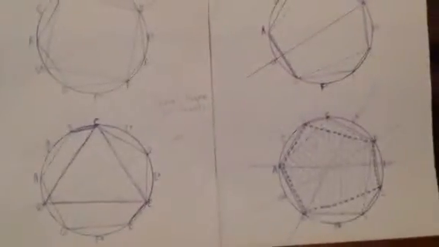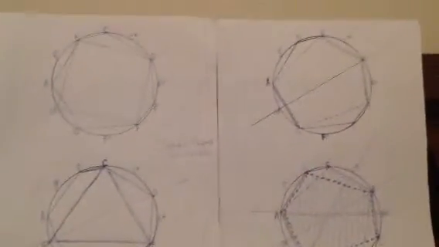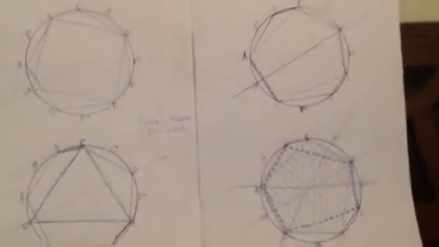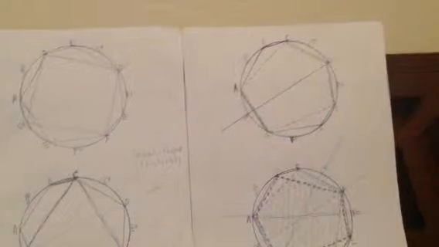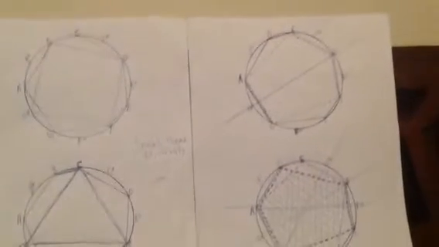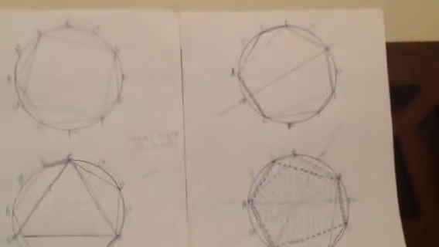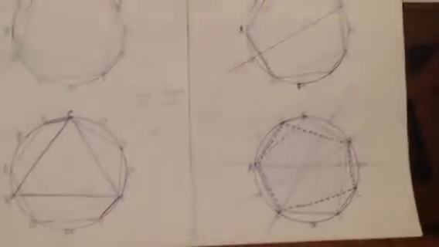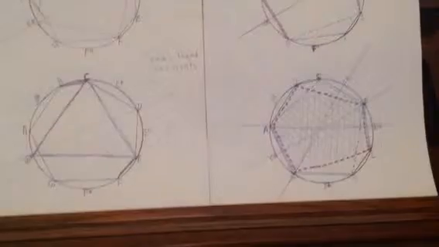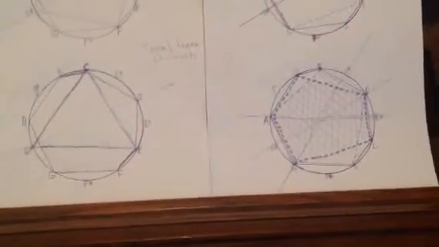And the primary one would be, let's see, we have D, we have E, we have G, A, oh, we have a C. Do we have a D, E?